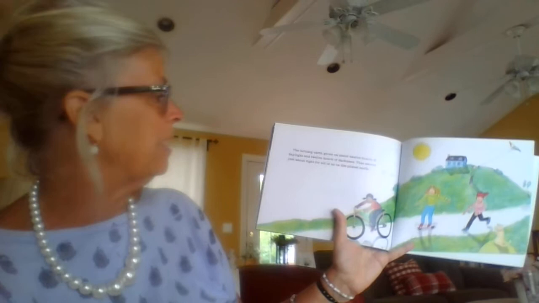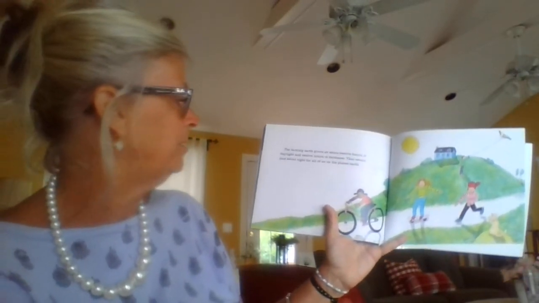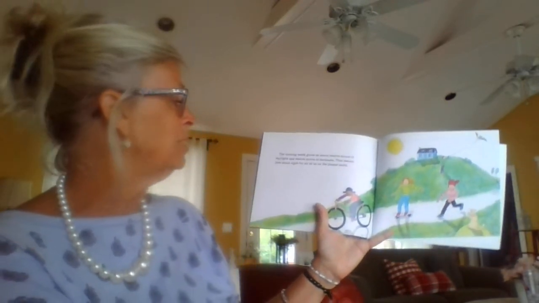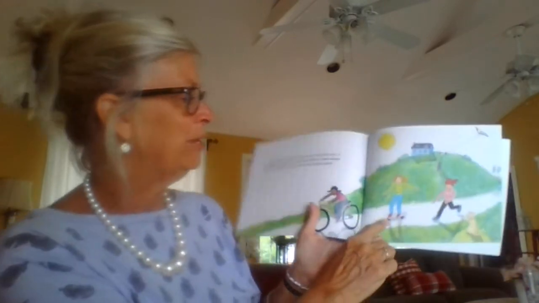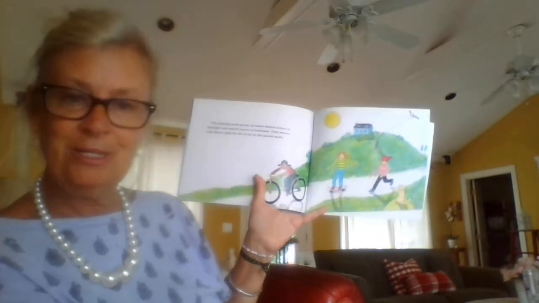So let me start that again. The turning earth gives us about 12 hours of daylight and 12 hours of darkness. That seems just about right for all of us on the planet Earth. There's a picture of them playing outside. Looks like maybe the season is springtime in that picture, doesn't it?